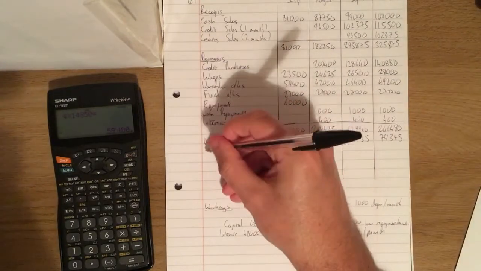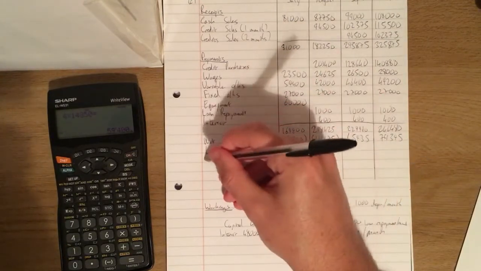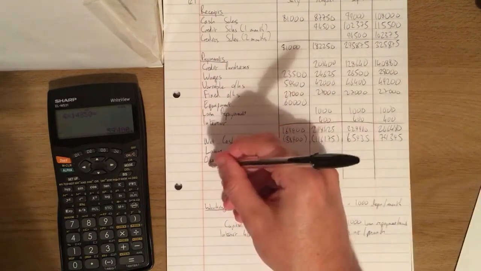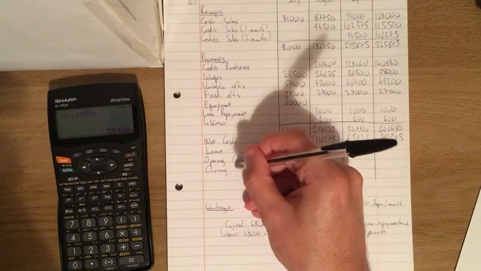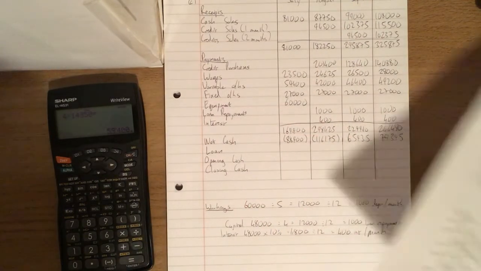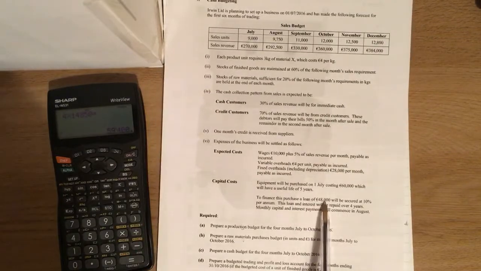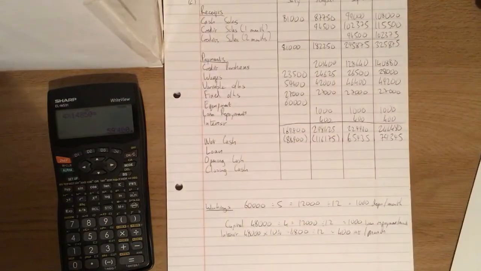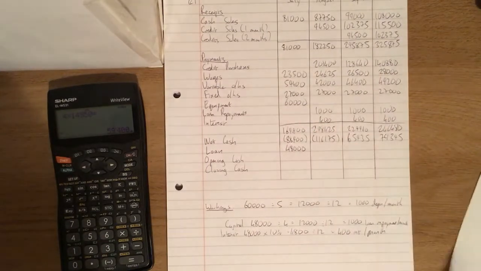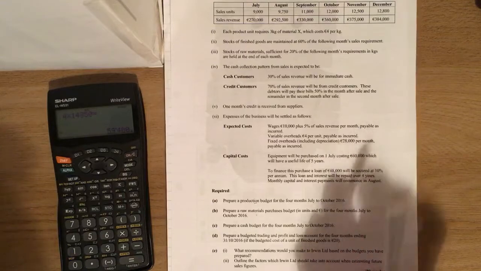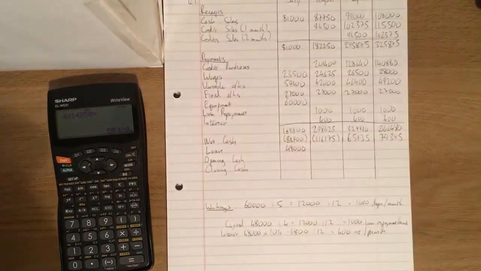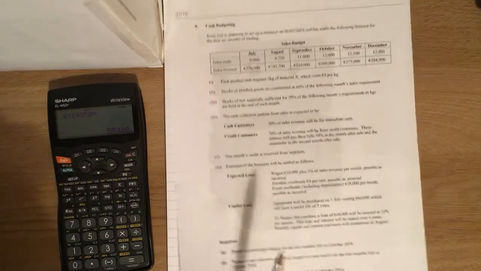So what then are we going to have? We're going to have a loan coming in. We're going to have opening cash. And we're going to have closing cash. So the loan is coming in July, and it's 48,000. Okay, so it tells me how much the loan is for. If it didn't mention a figure, I'd assume it's for the full 60, but it tells me it's a loan of 48 grand. Opening cash balance.